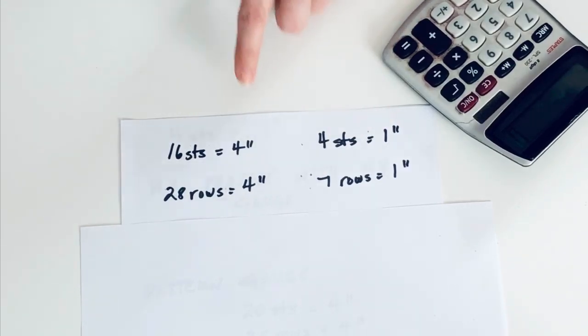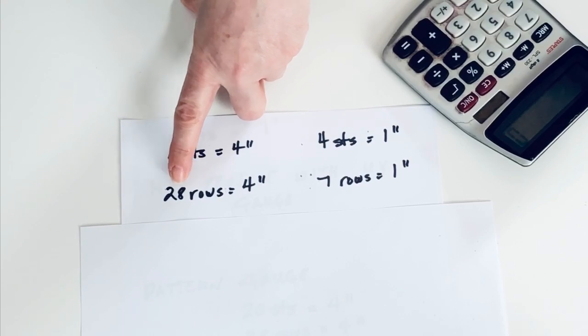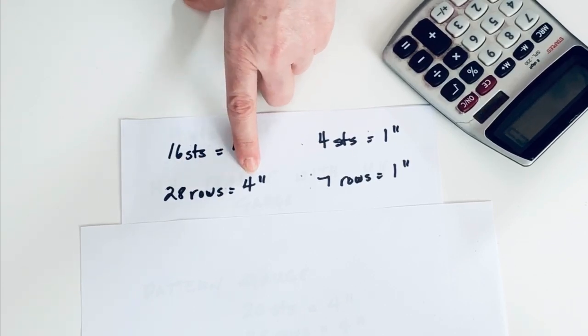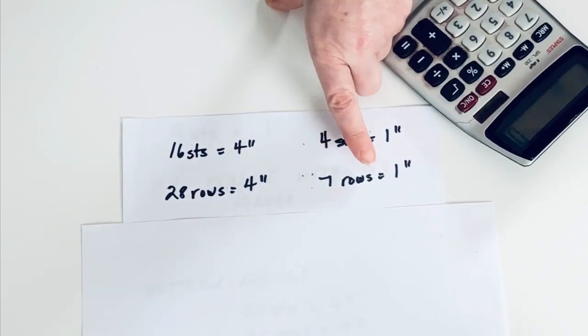The row gauge on that swatch that I showed in the last episode was 28 rows equals 4 inches. When I divide 28 by 4, you get 7 rows equals 1 inch.